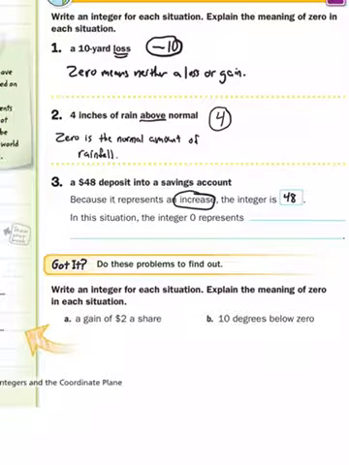A negative integer would represent a withdrawal when you take money out of your checking account. So, 0 in this case represents neither a deposit or withdrawal. It's neither of them. All right, so 0, you kind of have to, again, think of what a positive and a negative means to understand what 0 means.